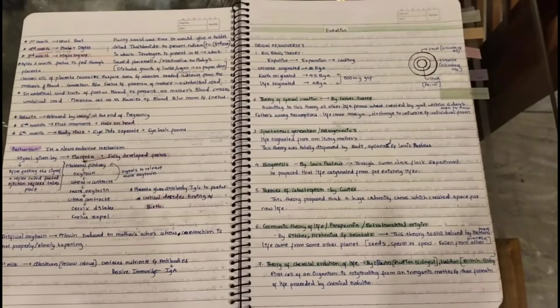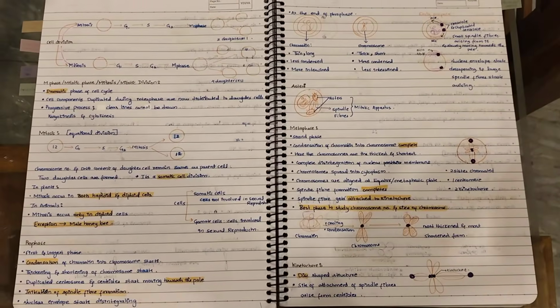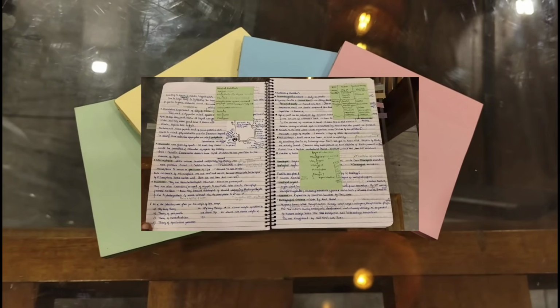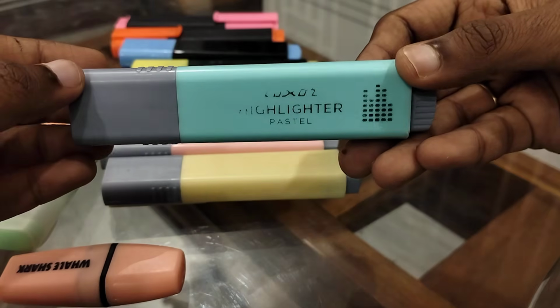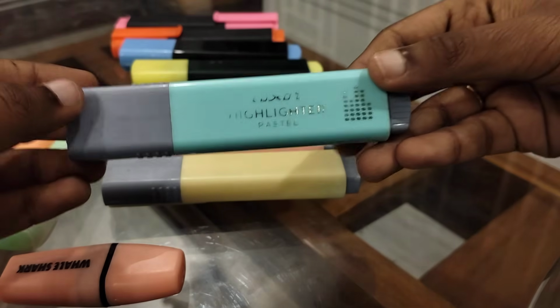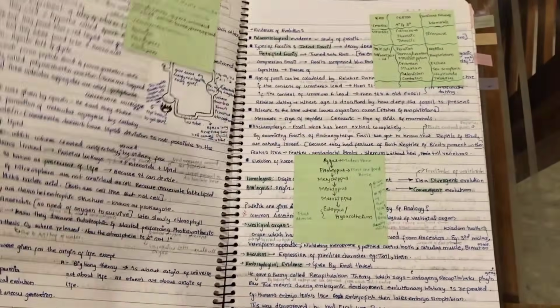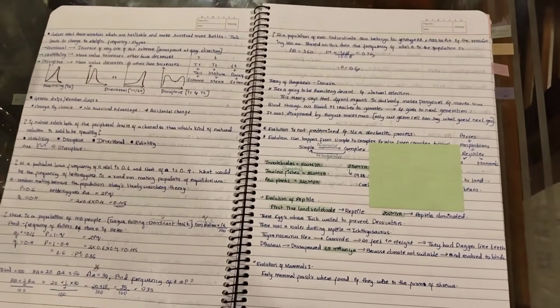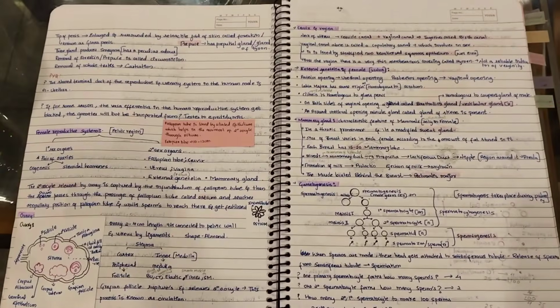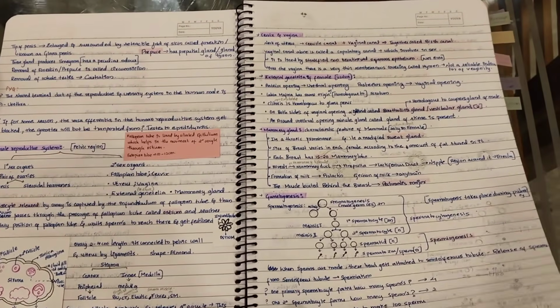I often change the color and theme of my notes in each chapter. I use these pastel sticky notes to write down the extra points, and these pastel highlighters to highlight the important points. So I write the whole note using a blue gel pen and a black pen for the subheading and for the diagrams, and highlight the main points using the highlighters.